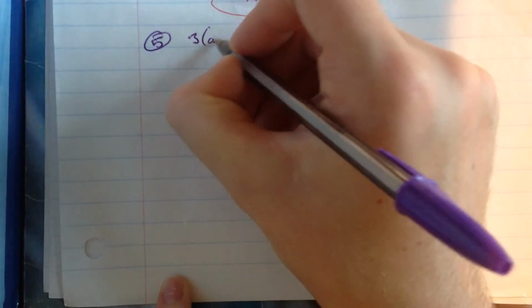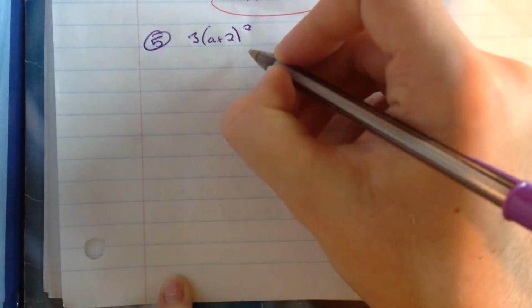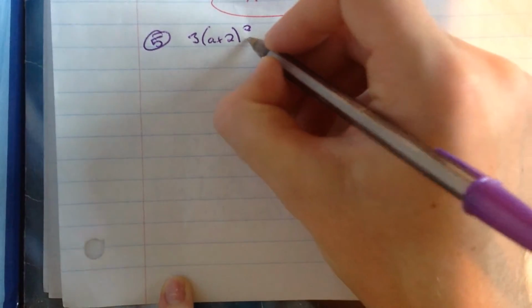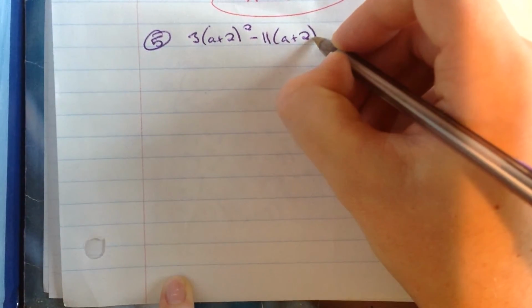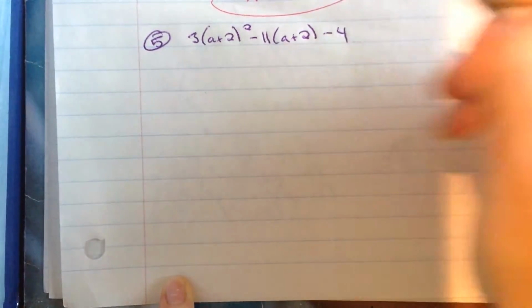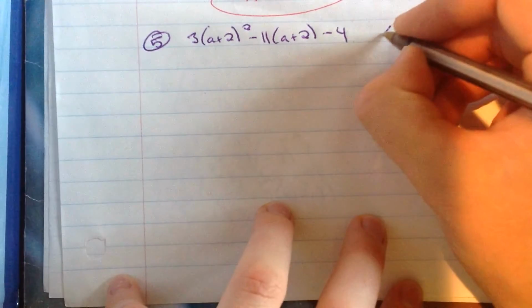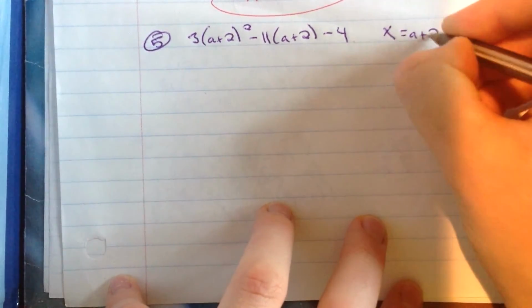Let's do another set of examples. Say we're given (3a plus 2) squared minus 11(a plus 2) minus 4. So one thing you could do at the beginning, if this is overwhelming to see these in parentheses, is say x is equal to a plus 2.